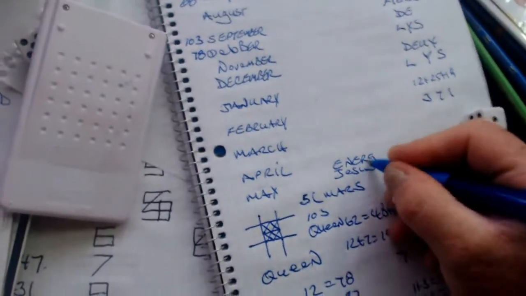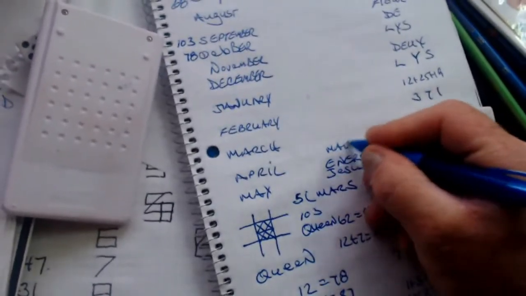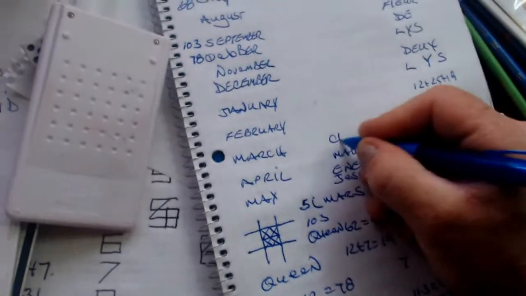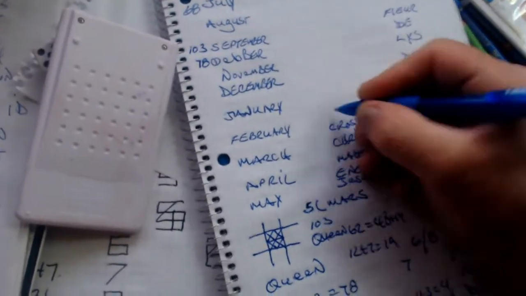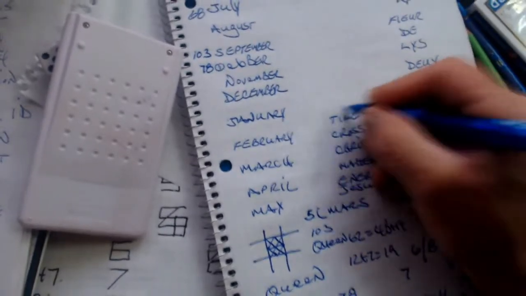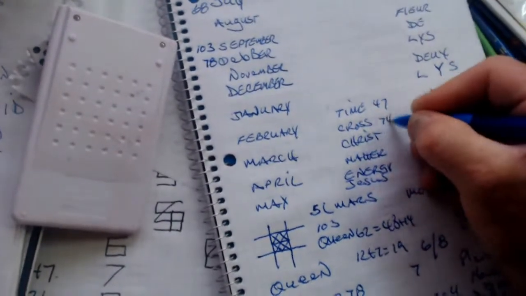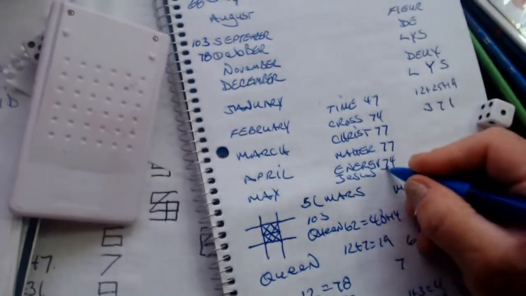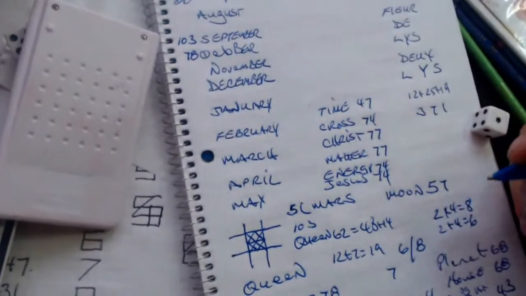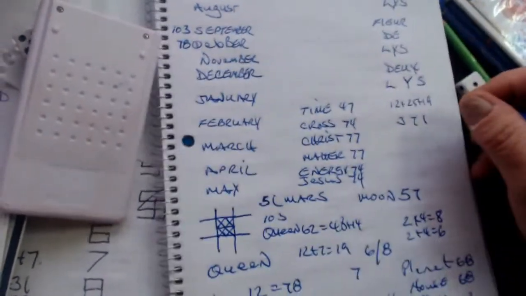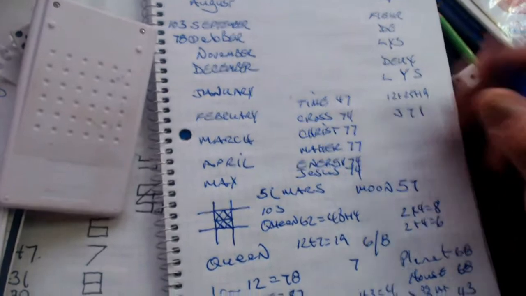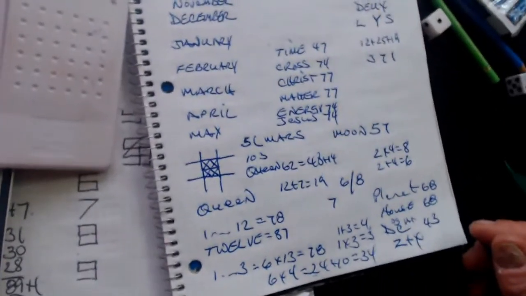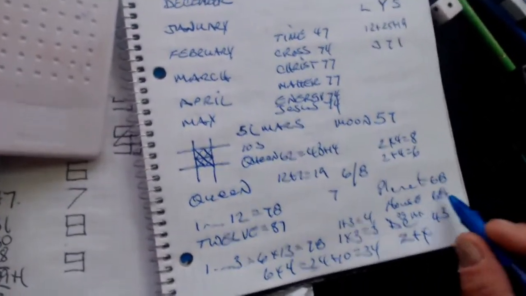Jesus, energy, matter, Christ, cross, and time have the same numeric value, and which is going to create the angel of man. I'm going to show you that soon. So we ended up with the house planet DC.